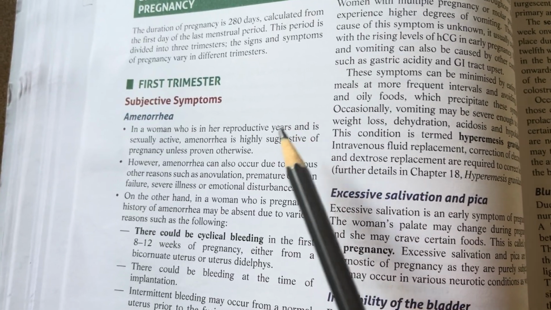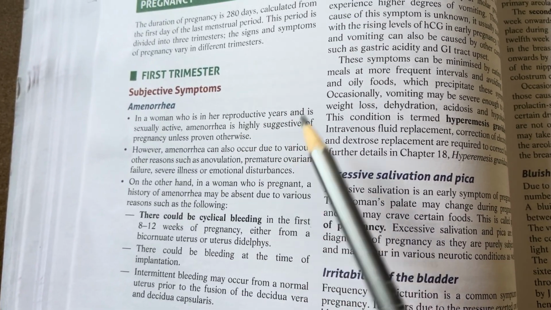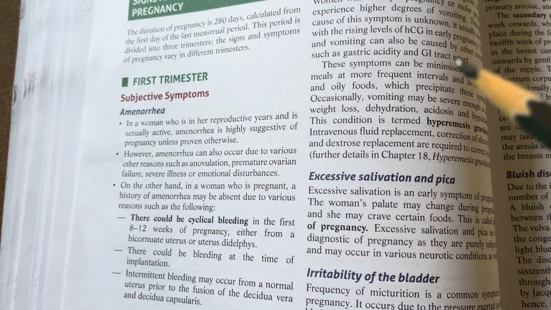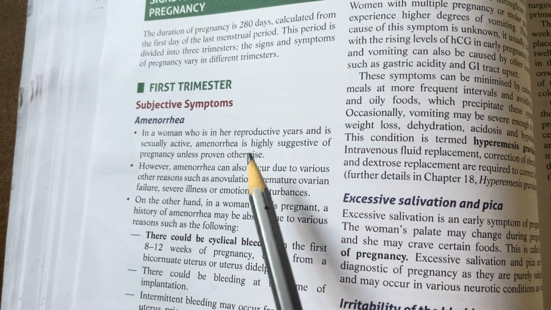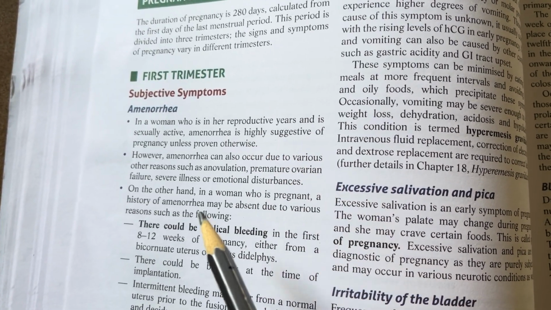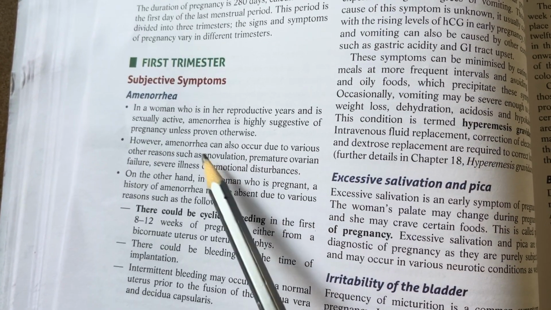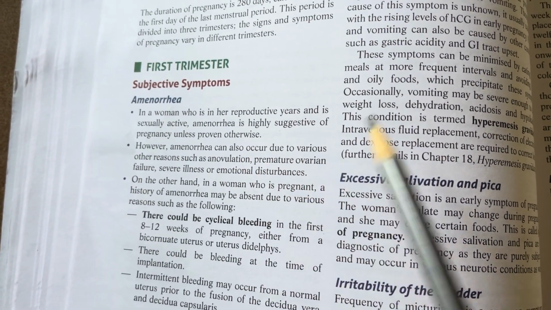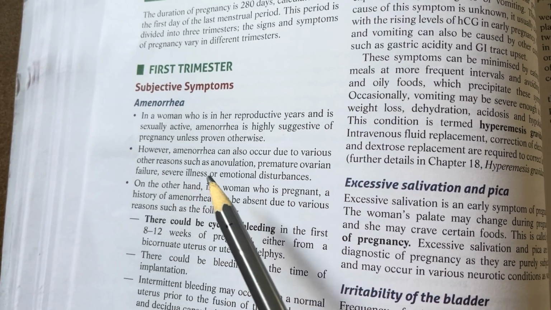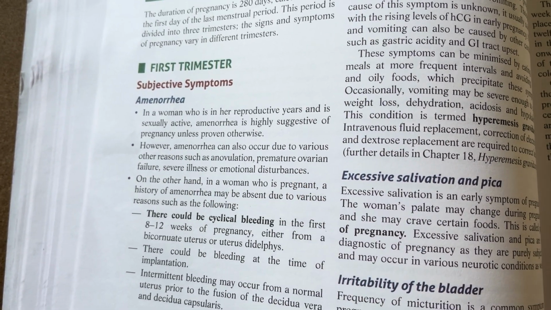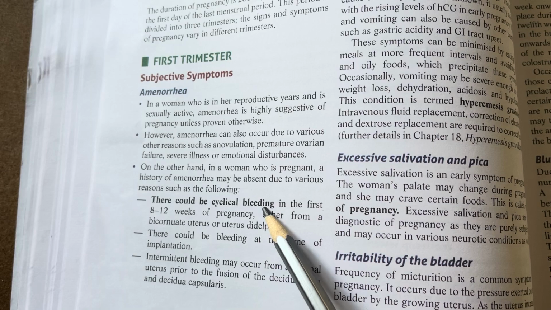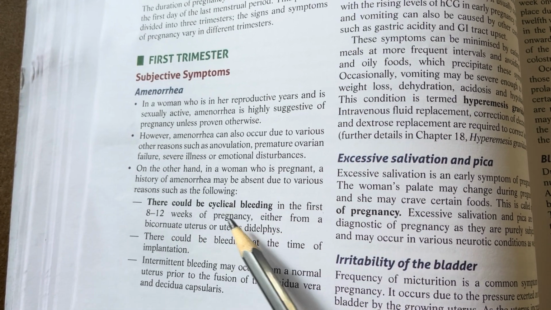Basically, amenorrhea. Pregnancy is the most common cause of secondary amenorrhea. And again, amenorrhea is highly suggestive of pregnancy. It can occur due to various other reasons such as anovulatory cycles, premature ovarian failure, severe illness or emotional disturbances.